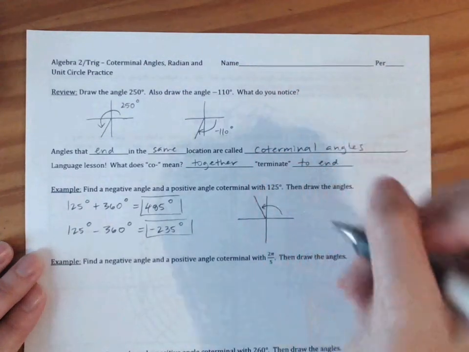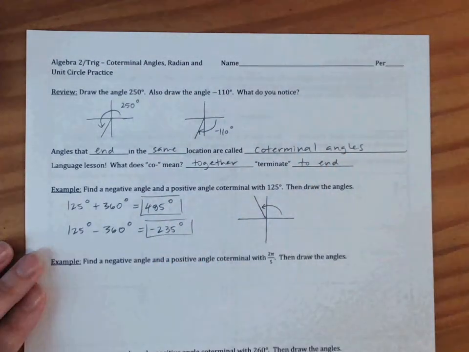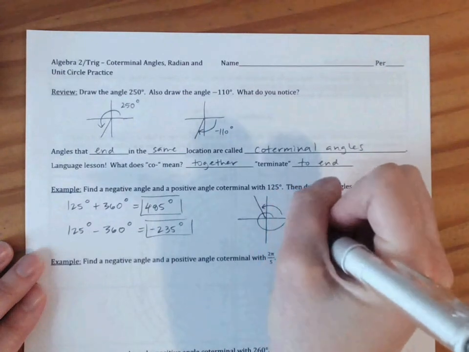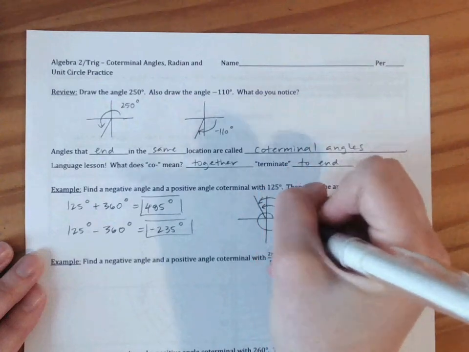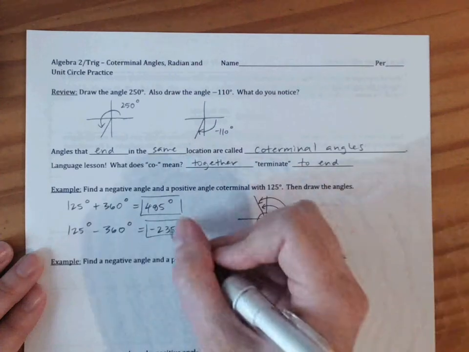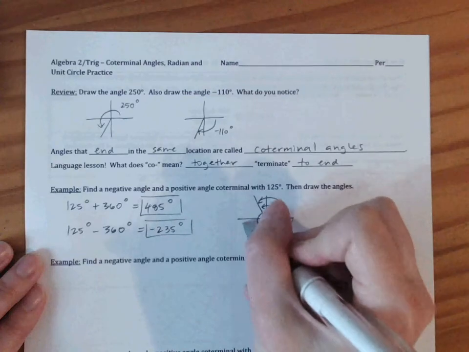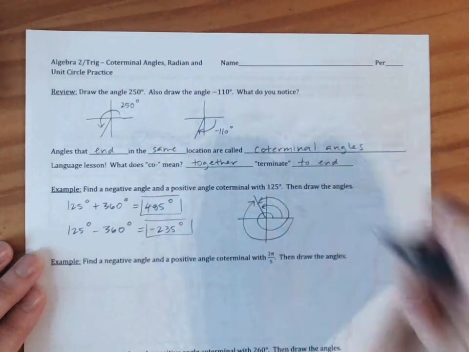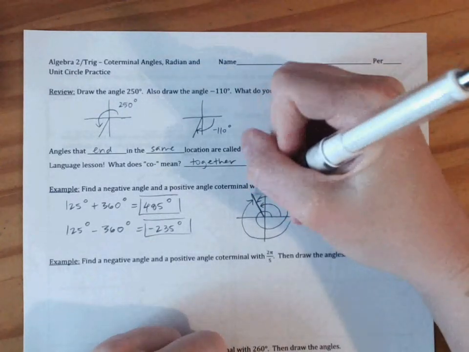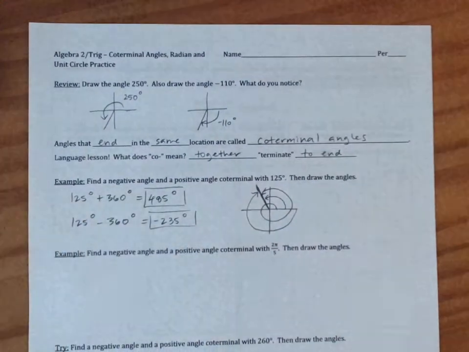So there's 125. And then my 485, that's more than a full rotation, so I'm going to do that kind of spiral that we talked about in class to capture that. So remember, all of our angles start at the positive x-axis. And then the negative angle, the negative 235, that'll start at the positive x-axis and we'll go clockwise. So all sorts of angles drawn on that same plane, but we can see in all cases, as we kind of already knew when we were drawing them, that they are coterminal, all landing in that same spot.